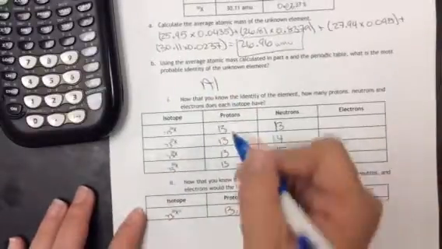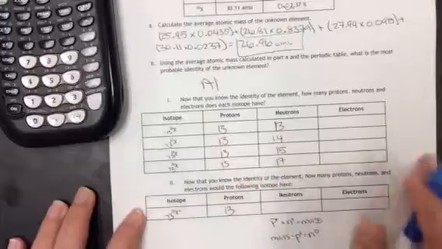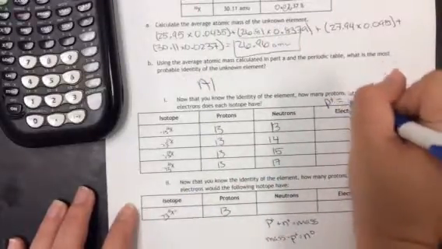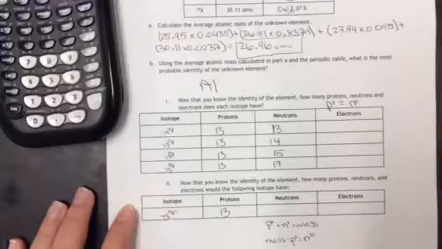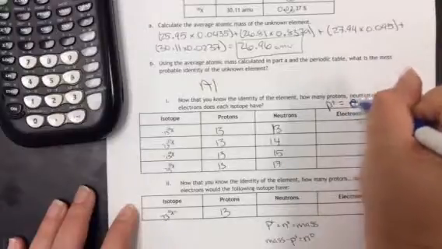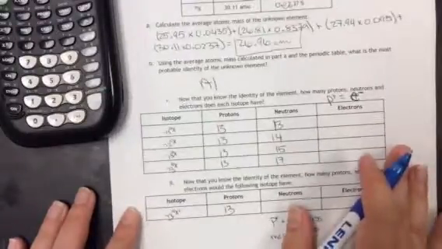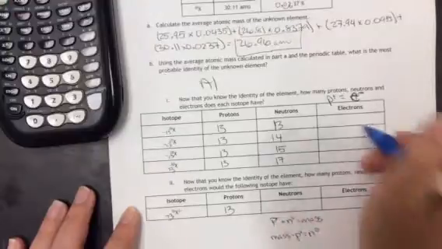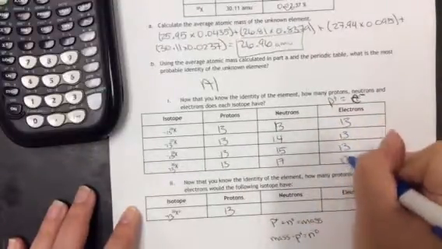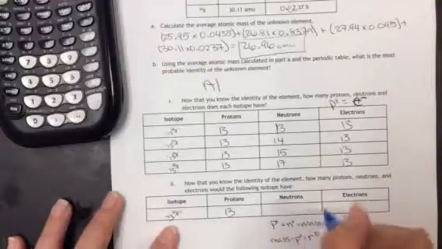Now for my electrons, this doesn't have a charge. That means that my protons have to equal my electrons. So that way they cancel each other out in the charge. So that means I have 13, 13, 13, 13.